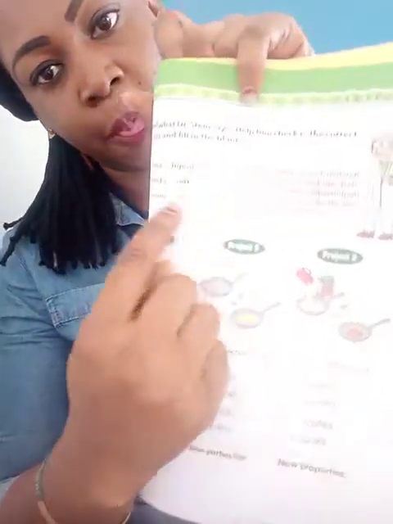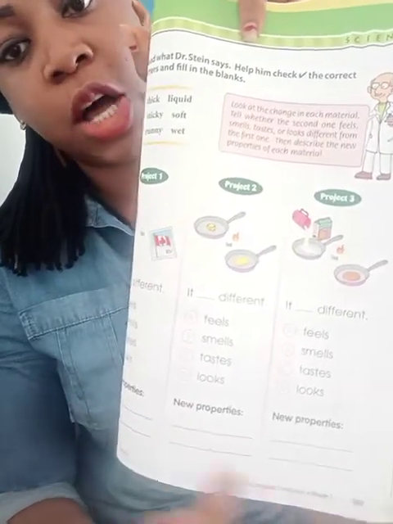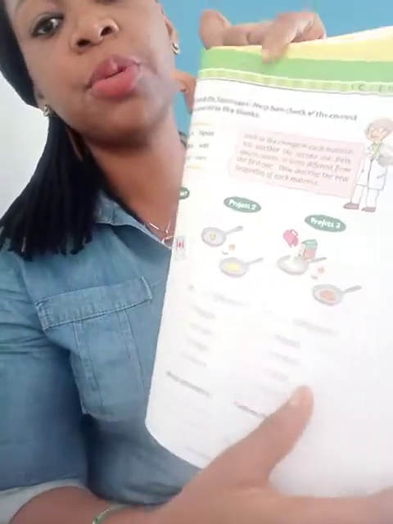And then also you can use the words here in this box to fill in the new properties of the changes in the new materials. And when you're done with that, take a picture of your work and send it to me. If you still don't understand, if you need more explanation, do let me know and I will do that for you.